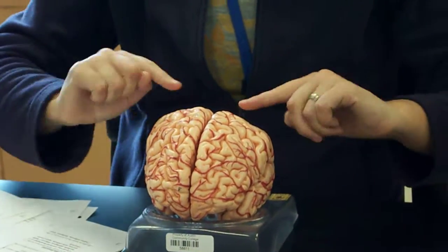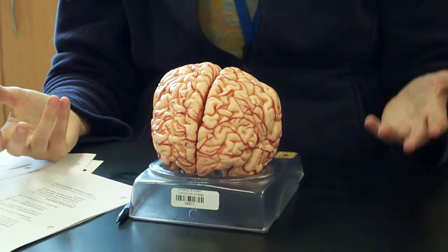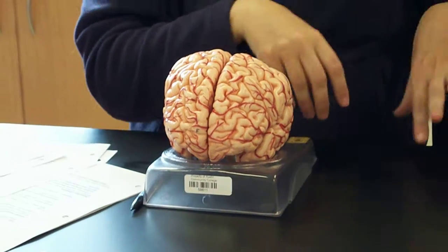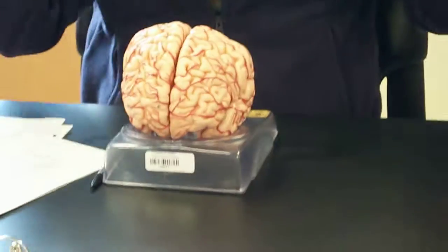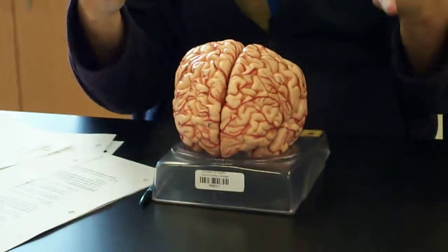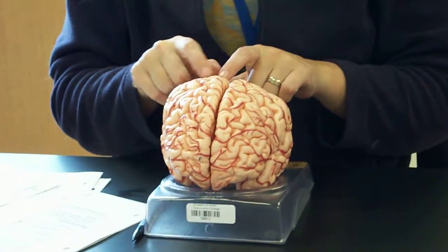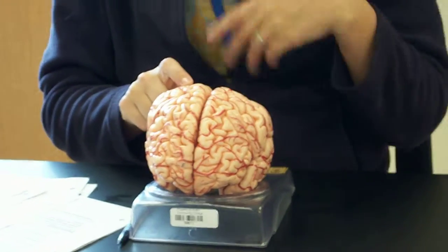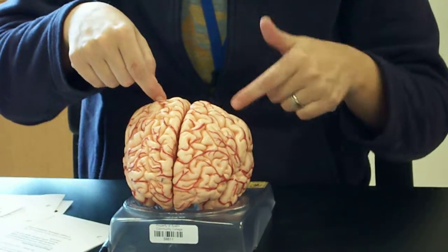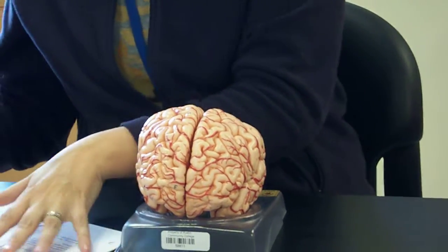Now you can see that the brain is folded. Why is the brain folded? More space. Surface area, more space. It's one of the major things that separates us from birds and lower animals. We have really folded brains. Reptiles have nice, smooth brains. They don't have as much cognitive ability. Each of the foldings is called a gyrus, and a bunch of them are called gyri. Each depression is called a sulcus, or sulci.